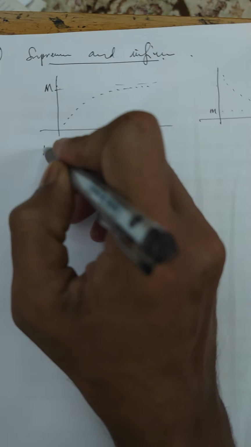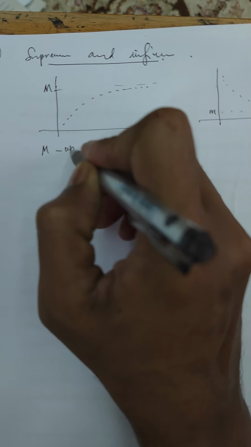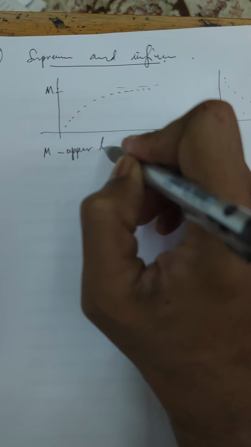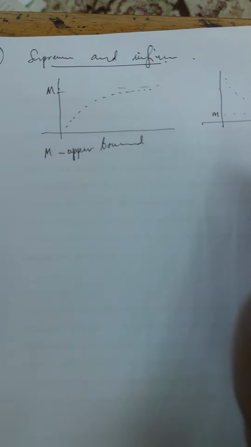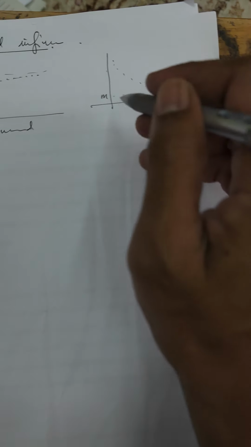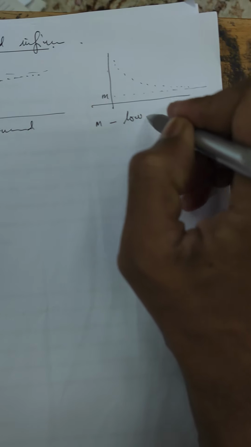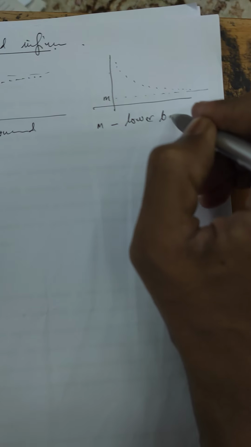So in this case we say m is an upper bound, and in this case we say small m is a lower bound. So that's the concept of upper bound and lower bound.